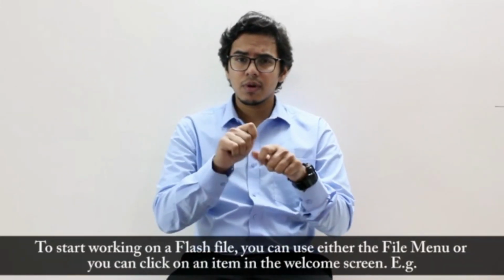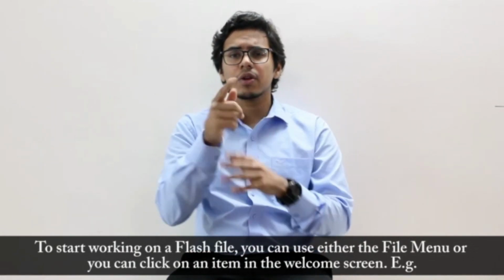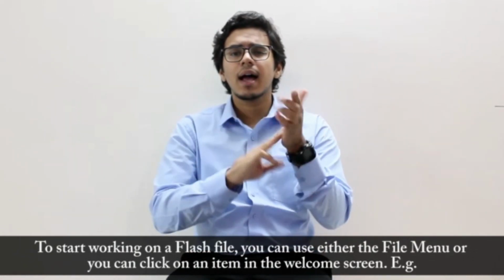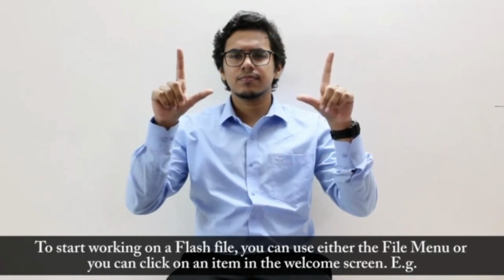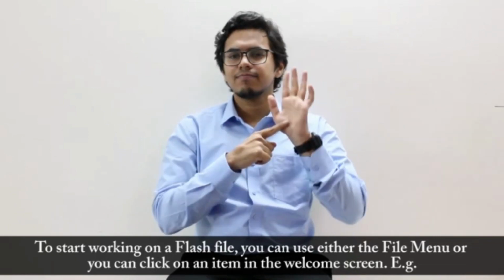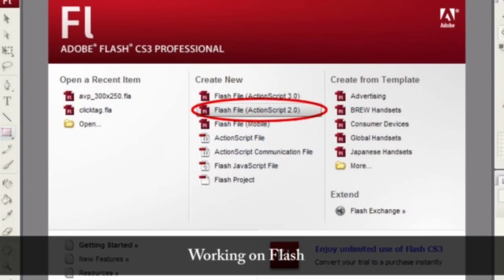To start working on a Flash file, you can use either the File menu or you can click on an item in the welcome screen. Example: working on Flash.